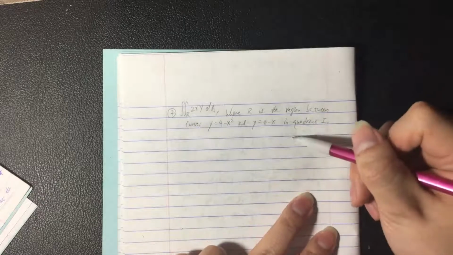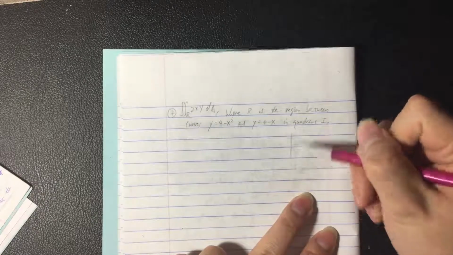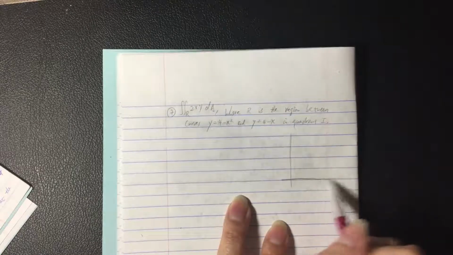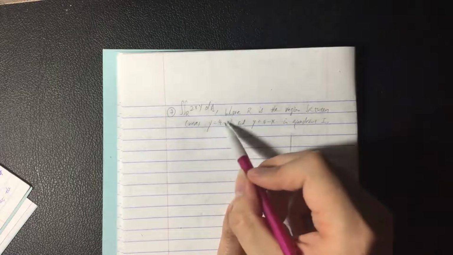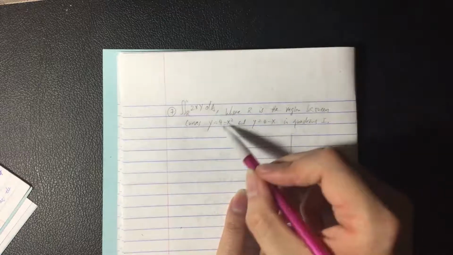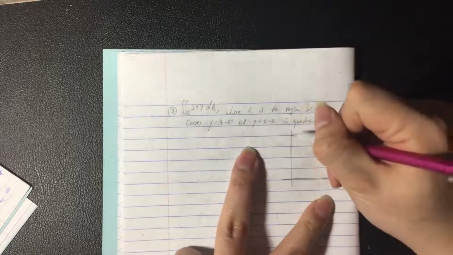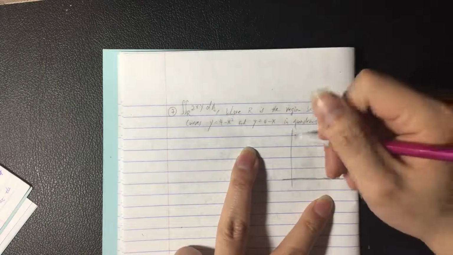So first step, draw region R. Y equal to 4 minus x squared. That's a parabola open downward. Y-intercept is 4. And we want to draw the graph in quadrant 1.